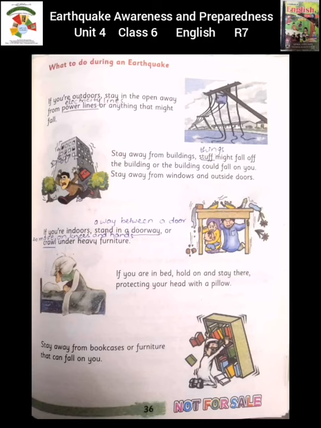If we are inside our home, we should stand in the doorway, means the place where the door is located, or we should crawl under heavy furniture, which will protect us from falling objects. A pillow can protect our head from the falling objects, and the bookcases and the heavy furniture can fall on us if we are standing near it. So these are the steps that we must keep in mind when an earthquake happens. So here different situations are discussed, that if you are in a certain position or in a certain place, what you should do. So these are some different situations being described here.